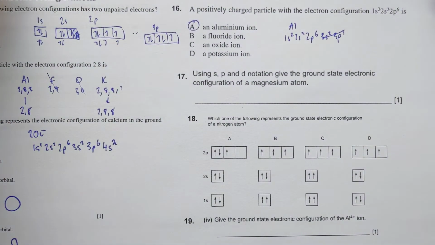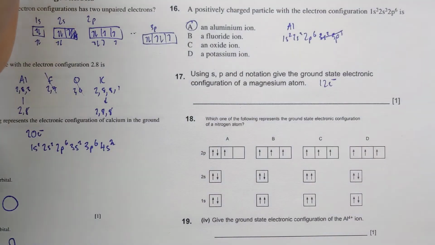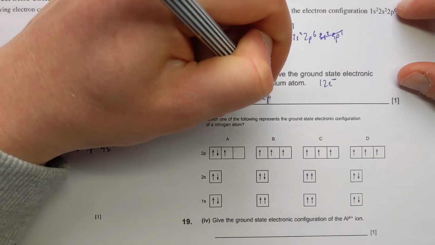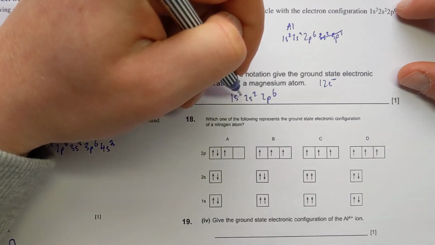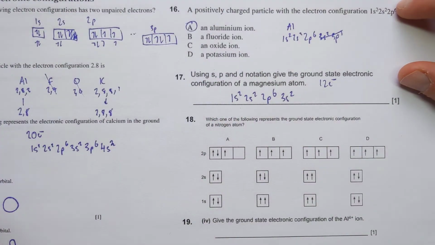A little bit more SPD practice for magnesium here in question 17. Use your periodic table. Magnesium has 12 electrons, so just using your rules to put them in the correct place, it's going to be 1s2, 2s2, 2p6. Let's just check my count up here: 2, 4, 10, so I need 2 more. It's going to be 3s2.